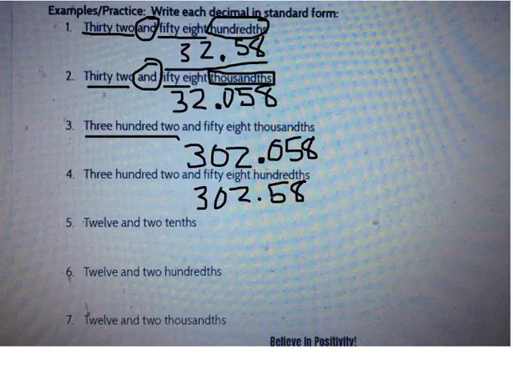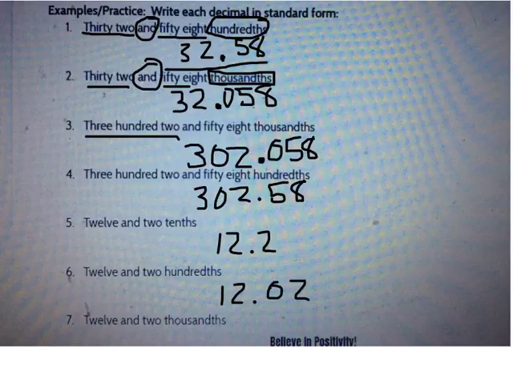12 and 2 tenths. Go ahead and write that number. It's 12.2, 12 and 2 tenths. 12 and 2 hundredths. Go ahead and write that number. Well, this time the 2 needs to be in the hundredths place, so it's 12.02. 12 and 2 thousandths. Go ahead and write that number. This time the 2 needs to be in the thousandths place, so it's 12.002.